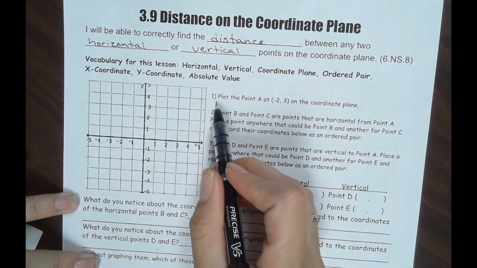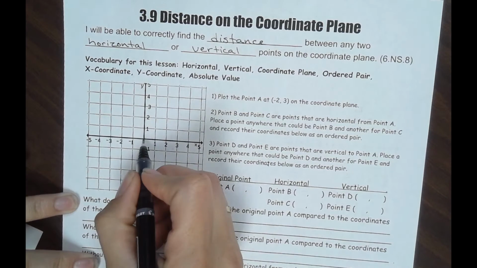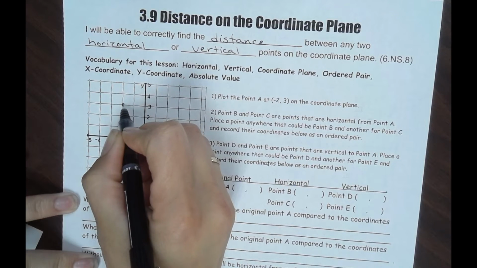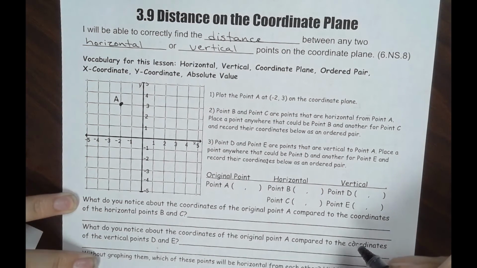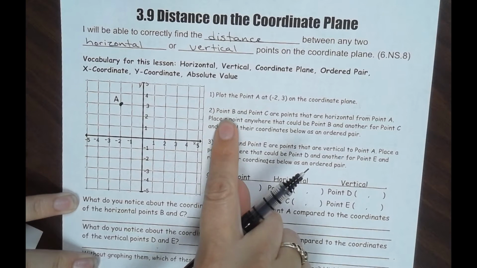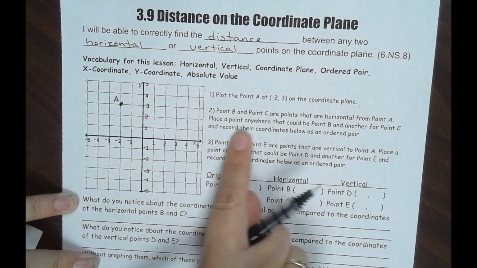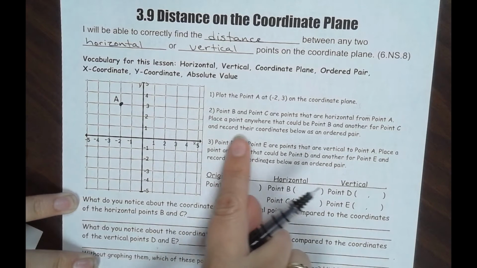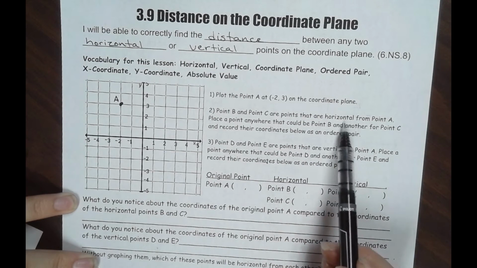So here it says plot point A at (-2, +3) on the coordinate plane. I'm going to go 2 to the left, -2, +3, and we're going to label that point A. Point B and point C are points that are horizontal from point A. Place a point anywhere that could be point B and another for point C and record their coordinates below as an ordered pair. You can do the two that I do, or you can pick your own two as long as they are horizontal from point A.